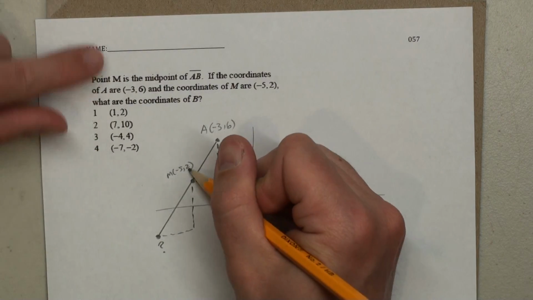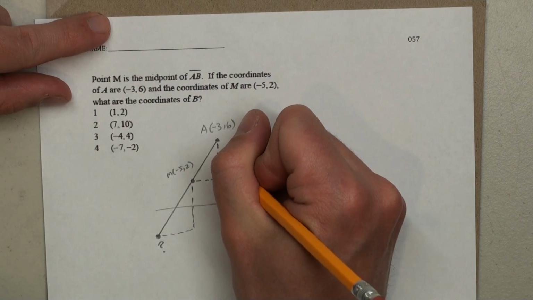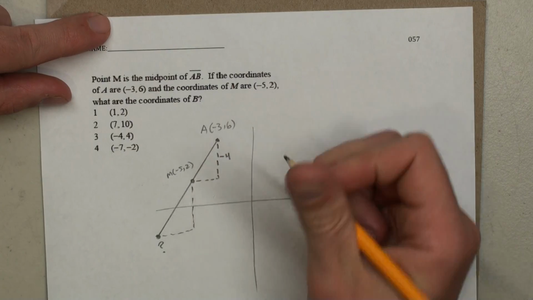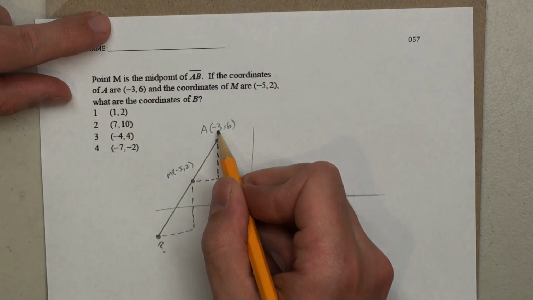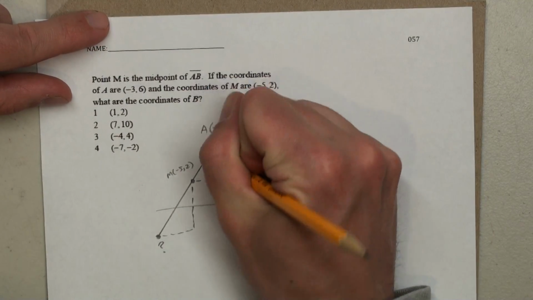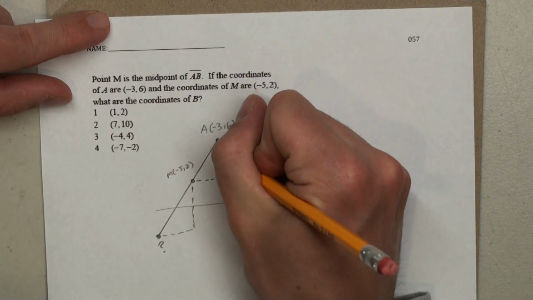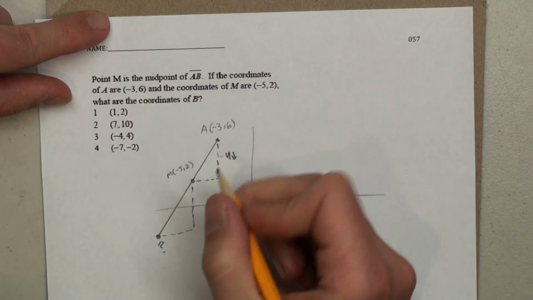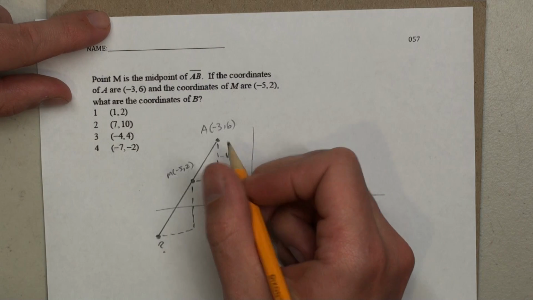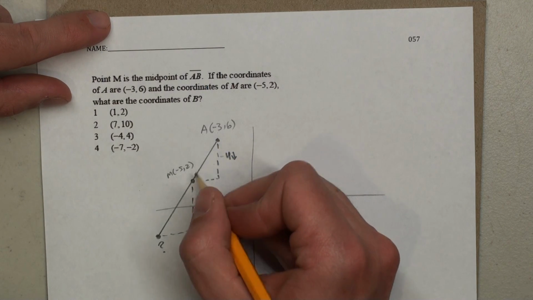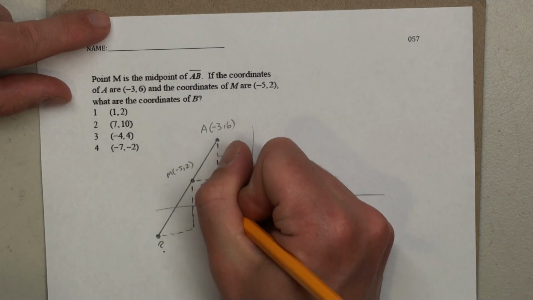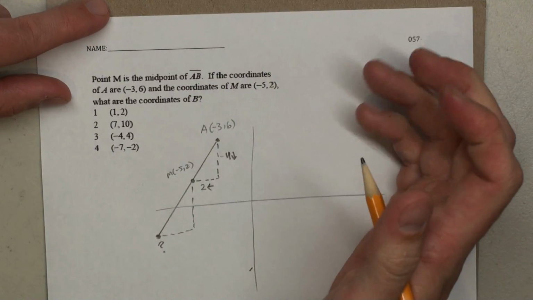Well, to go from 6 to 2, I go minus 4. I go 4 down. And to go from negative 3 in the x to a negative 5 in the x, I go 2 to the left, right?